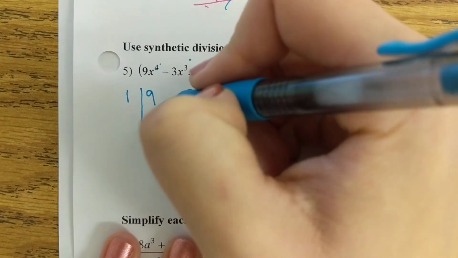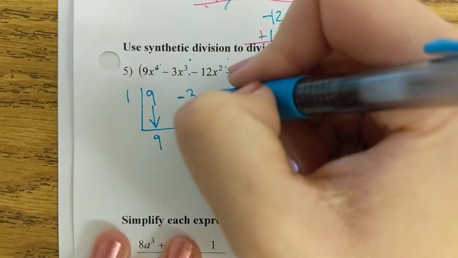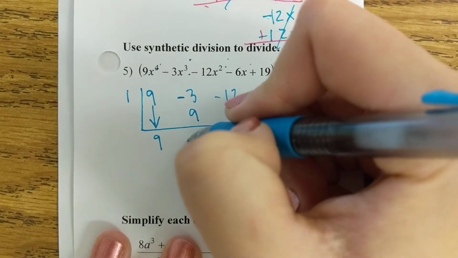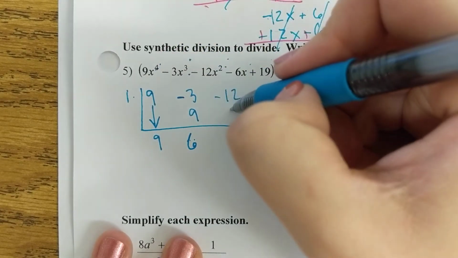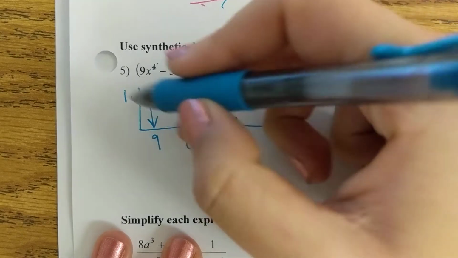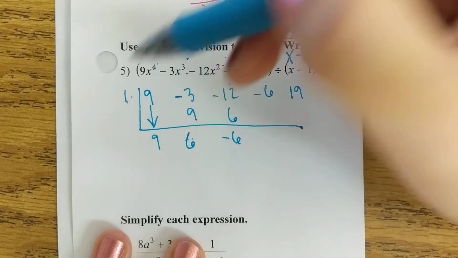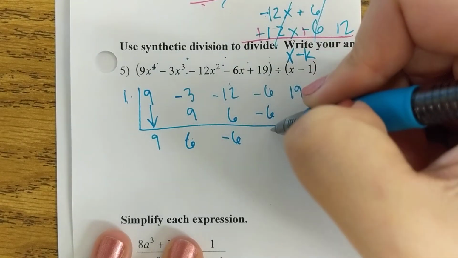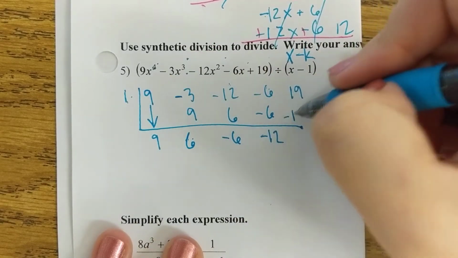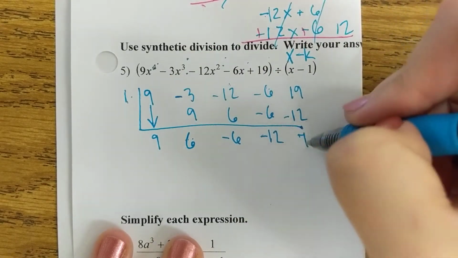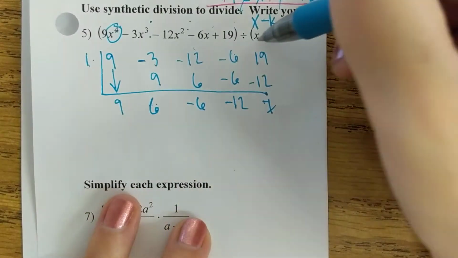All right, synthetic division is like dominoes. The first one has to fall in order for you to play the game. 9 times 1 is 9. Add. Okay, then we multiply. 6 times 1, it goes here, and then we add vertically. You multiply diagonally, you add vertically. Negative 6 times 1 is negative 6. Add vertically. Negative 12 times 1 is negative 12. Add vertically. 7.